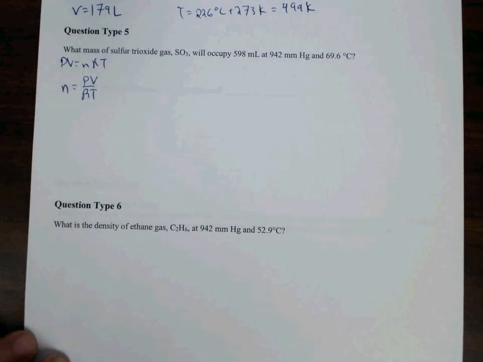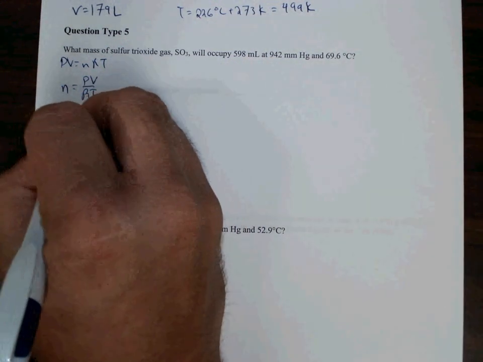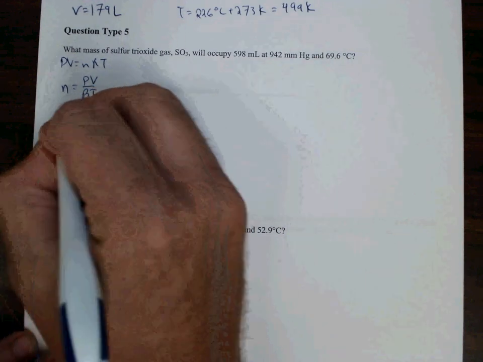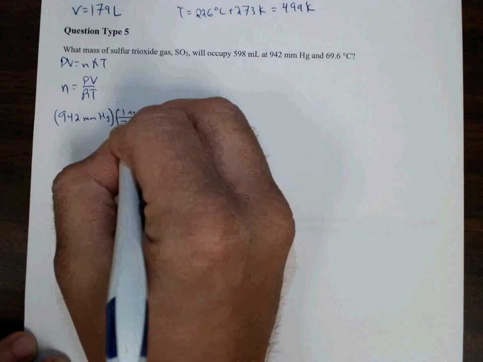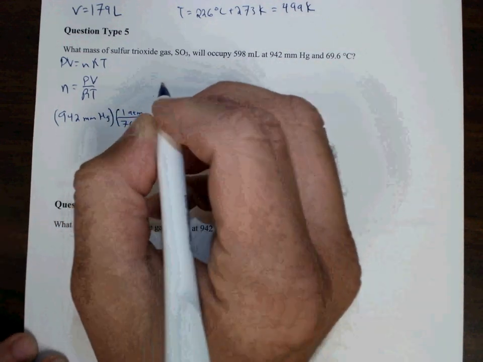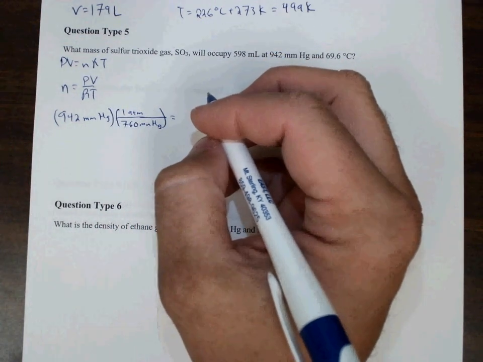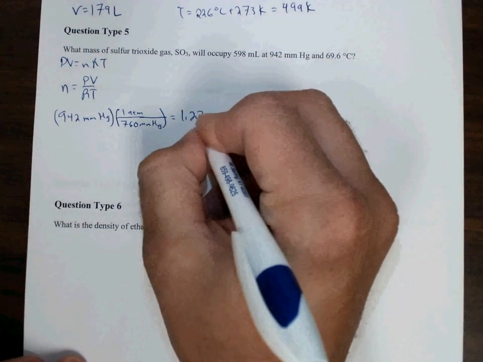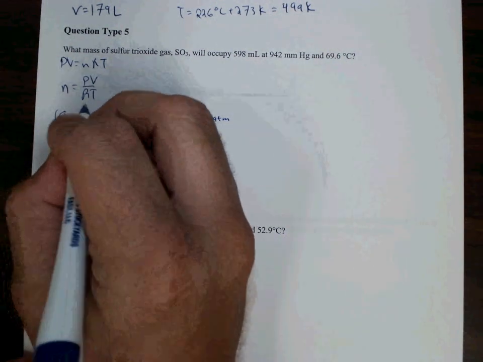Well, we need to get pressure in atmospheres. 942 millimeters of mercury times 1 atmosphere over 760 millimeters of mercury, which gives us 1.239 atmospheres.